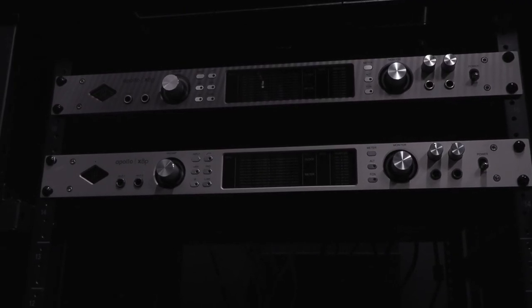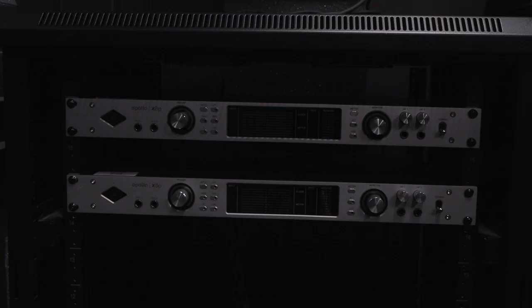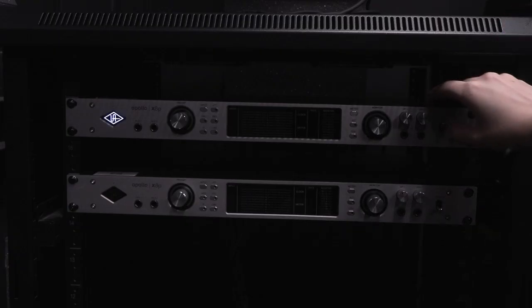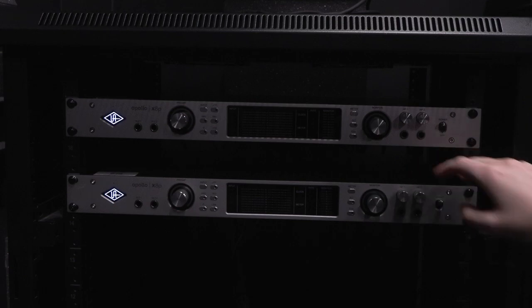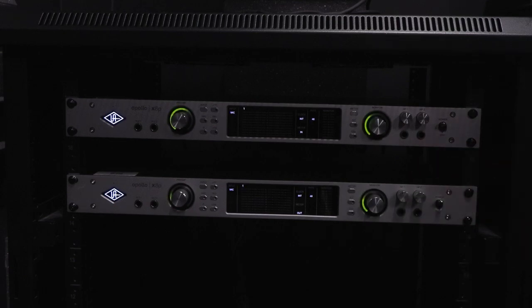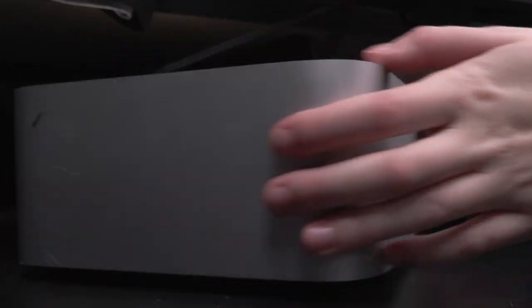a professional capability. First, start off by flipping the switch on Apollo 1 on the top. Then turn on the Apollo 2 on the bottom. Both units should now be lit green. Then power on the computer using the back of the unit.